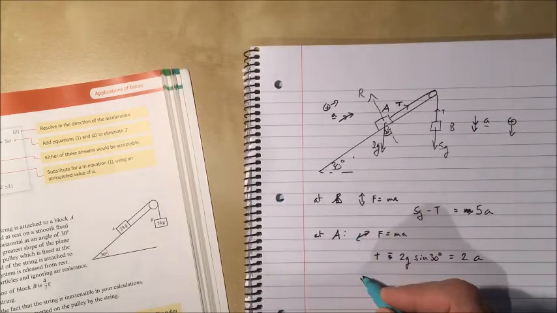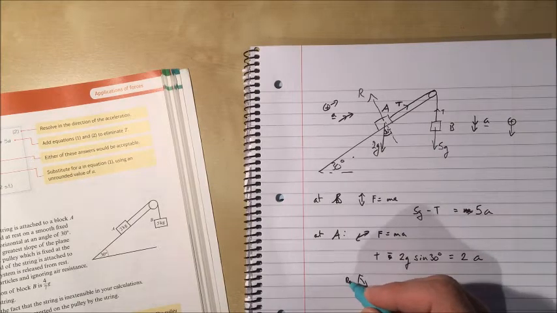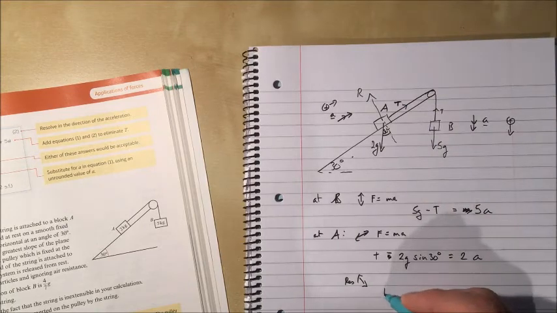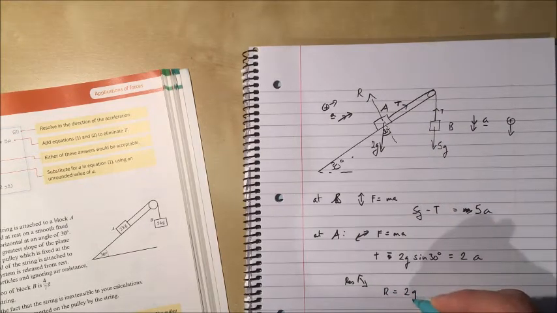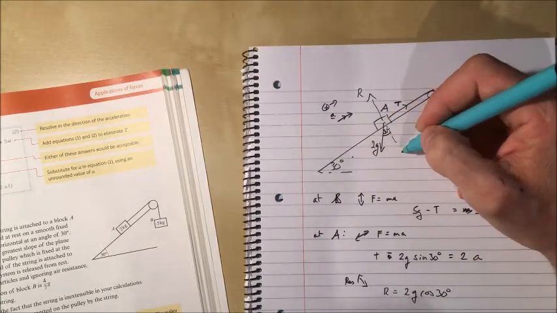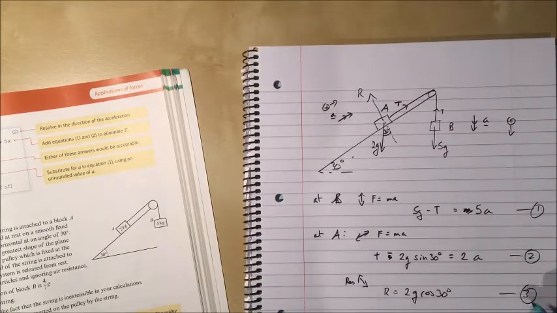Still at A, going perpendicular to the plane, we are resolving forces, balancing them out because the forces pushing out equal the forces pushing in. So R equals 2g cos 30 degrees. R pushing out, 2g cos 30 pushing in. The tension doesn't do anything in that direction. So there we go. There's equation 1. There's equation 2. There's equation 3.